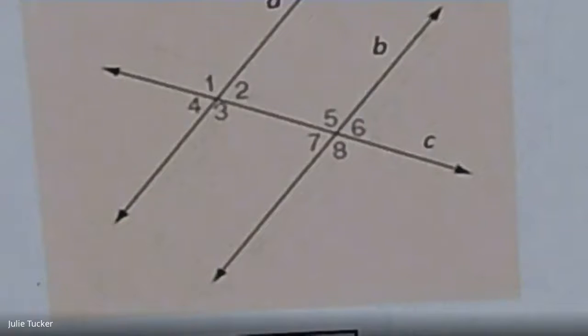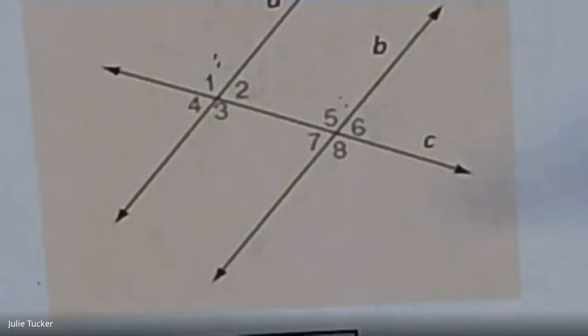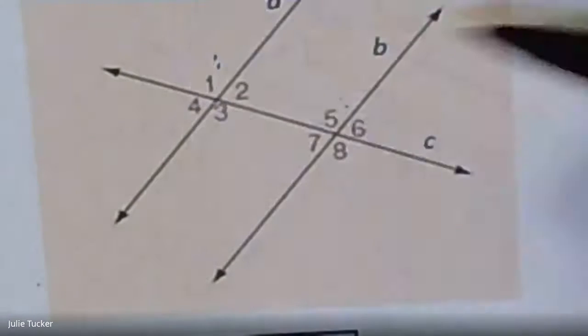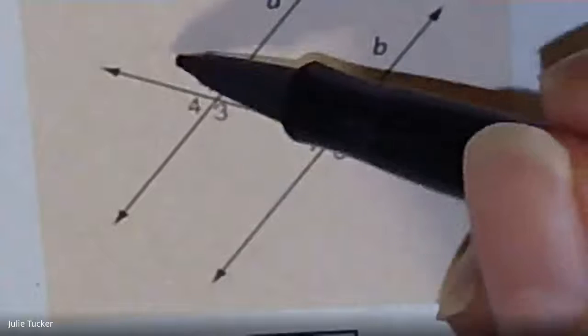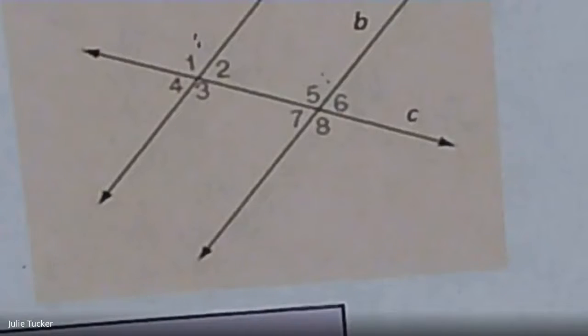It's not alternate because 1 and 5 are on the same side, and it's not same side either. It's the one that has 1 on the interior and 1 on the exterior, both on the same side of the transversal. Sometimes I call them in and out angles. Corresponding. Is that what you were saying? Yeah, awesome job.